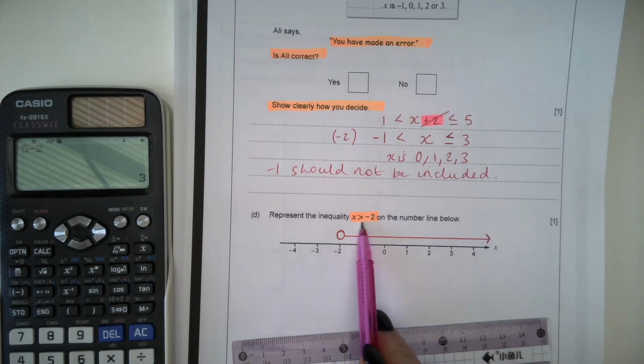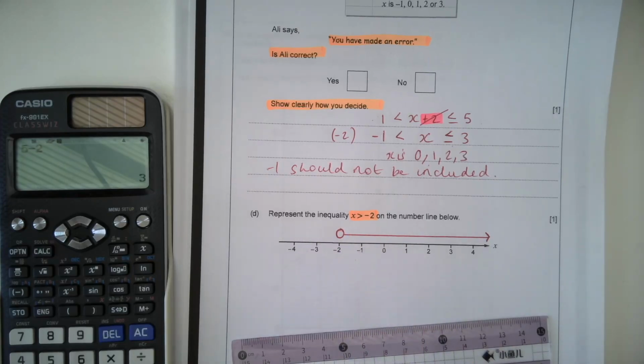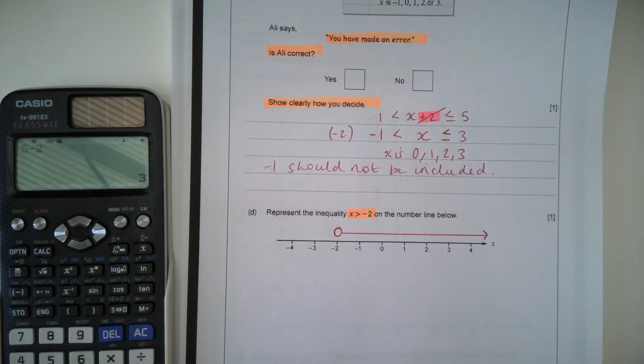The next thing we need to check is our symbol. There's no equal to line underneath that symbol, so we leave our circle open, okay? If there was an equal to line, we would have to colour that circle in.